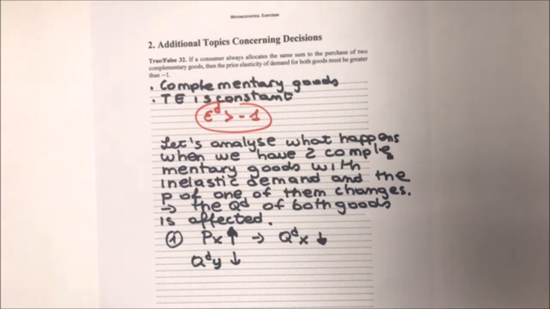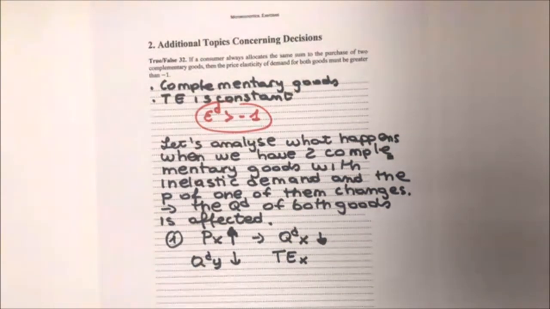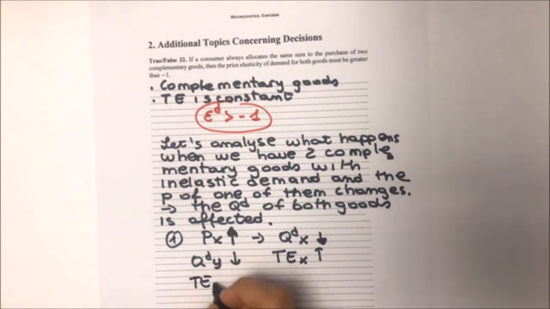Okay? Then the total expenditure on good X, what happens to it? Well, the price has increased. The quantity demanded has decreased but less than proportionally, so the total expenditure on X increases. And the total expenditure on Y, since the price of Y is unchanged, the quantity demanded has decreased, then the total expenditure on good Y will decrease. Okay? And that's the first case, the price of X increasing. But let's also analyze what happens when the price of good X decreases instead of increasing, so that we have both scenarios.